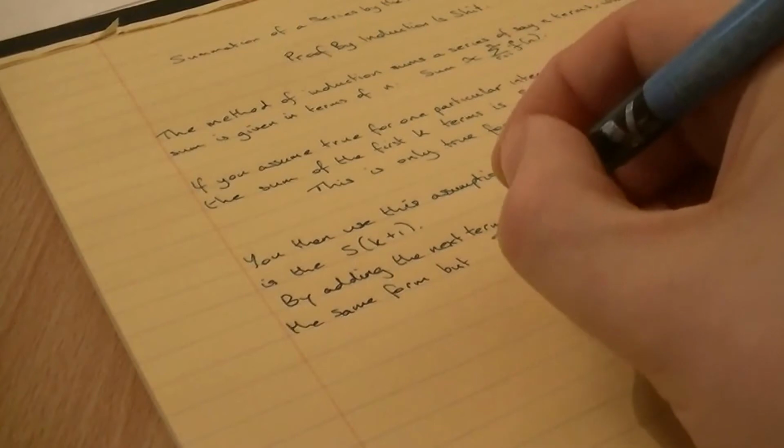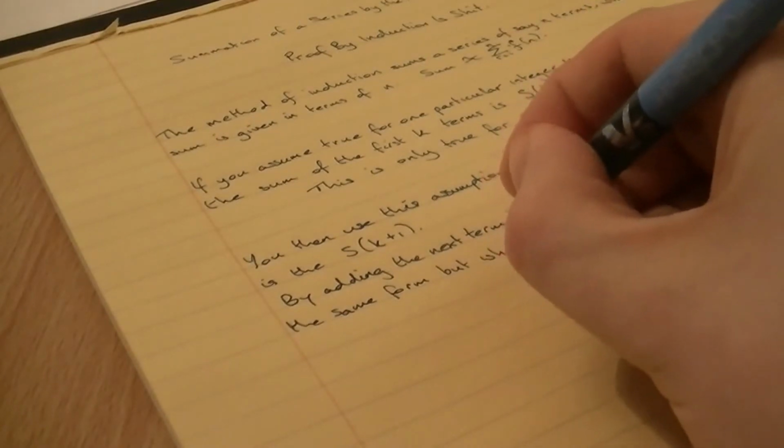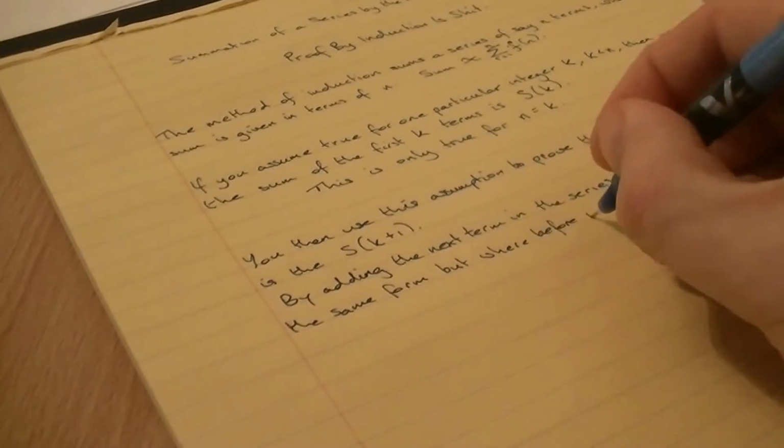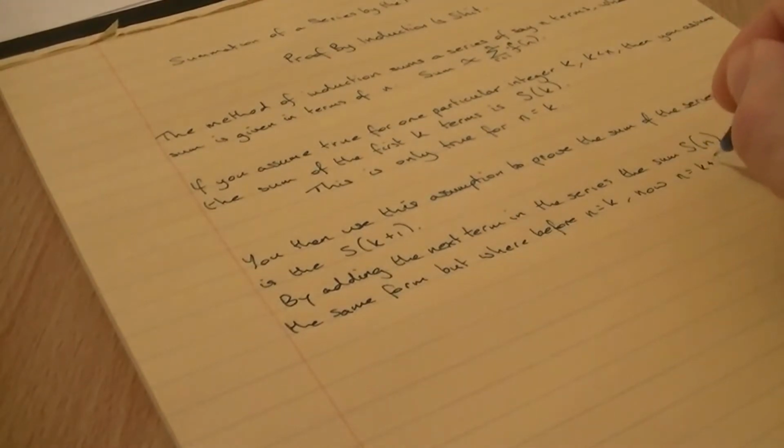But where before you had k, now n equals k plus 1.